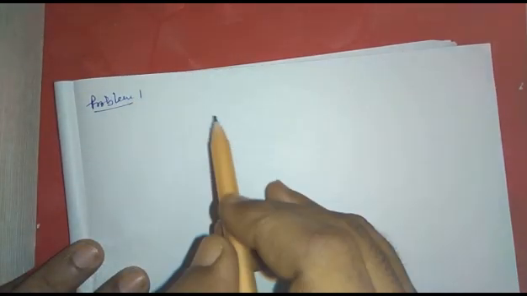Okay, so the problem one, we have a T section.